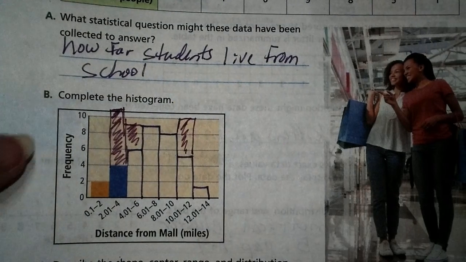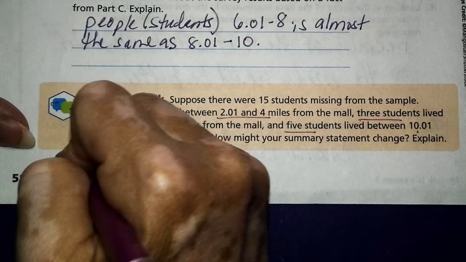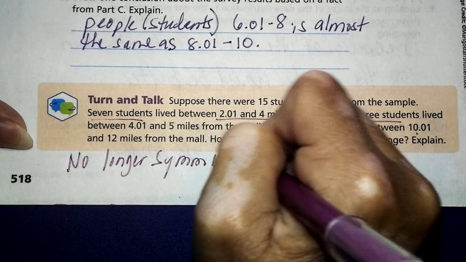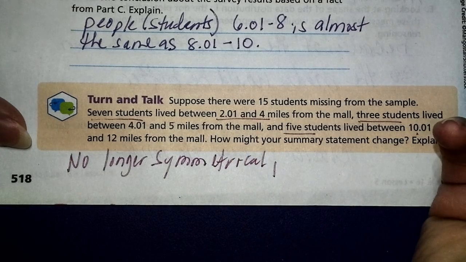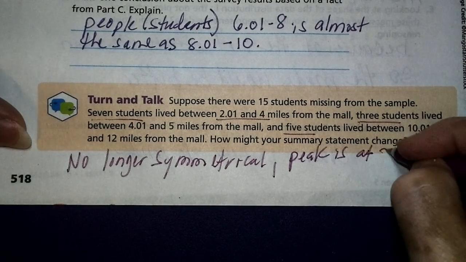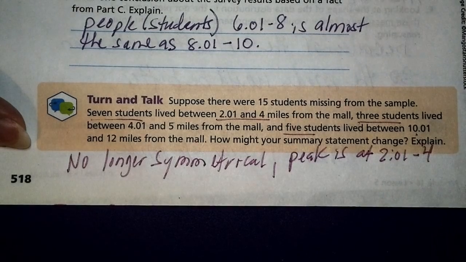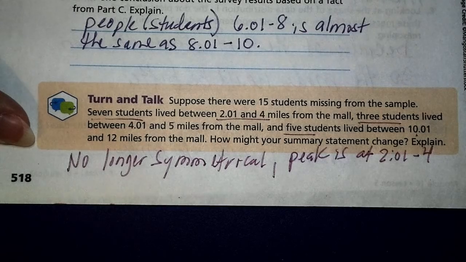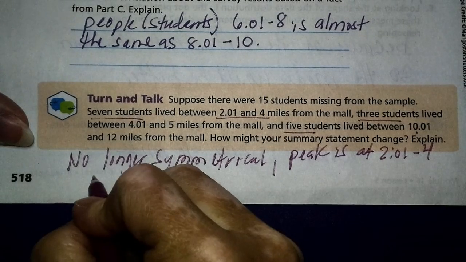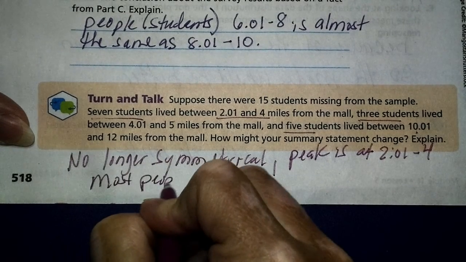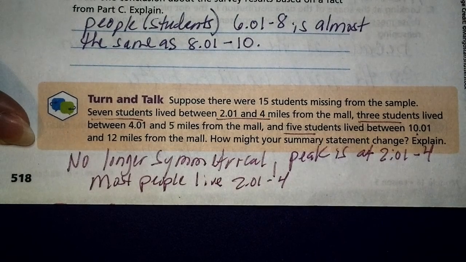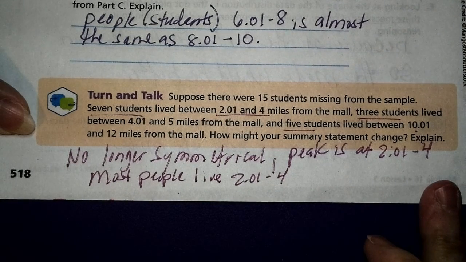Okay, so hopefully you can see our peak has changed, right? It's no longer symmetrical. So let's write that down. So no longer symmetrical. Okay, peak is at 2/100ths to 4. Now we can say that most people live, I would say most people live between 2 and 4, because that's where that peak is. Okay? All right.